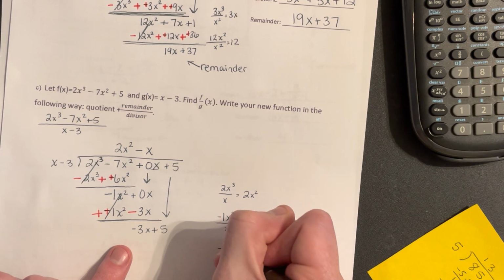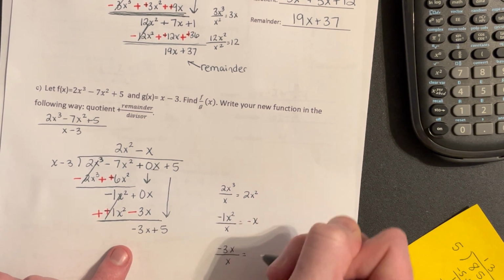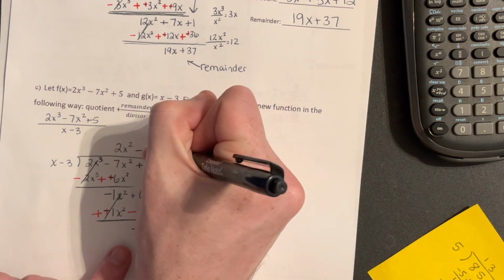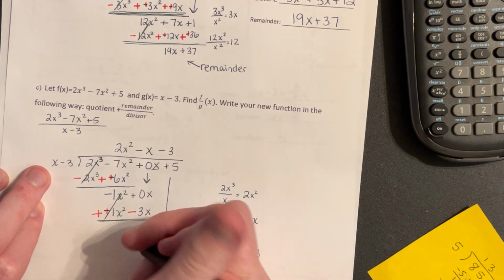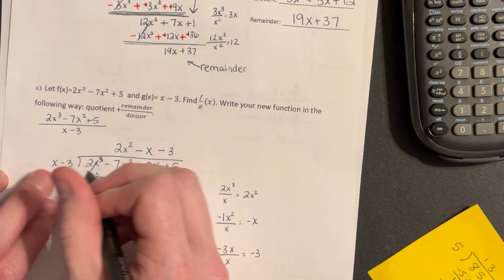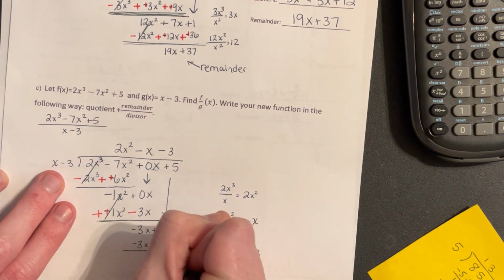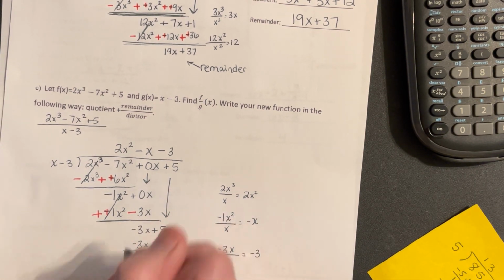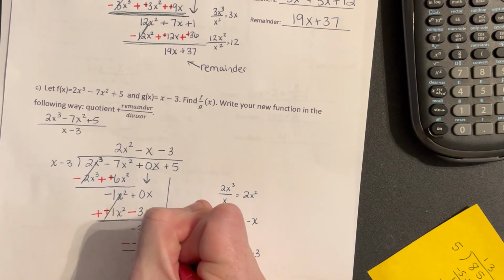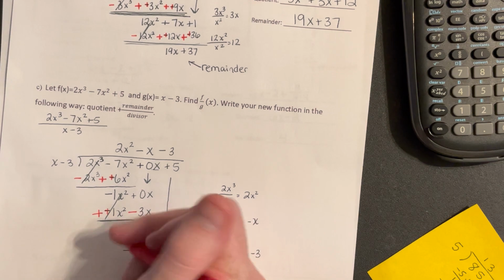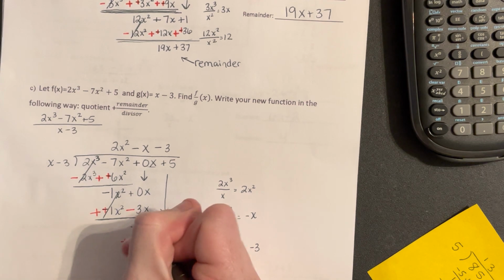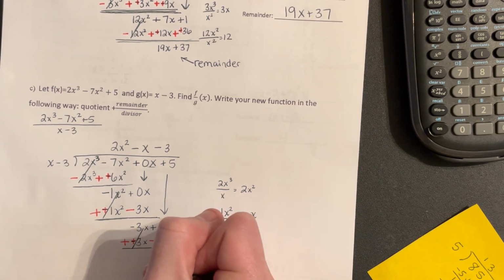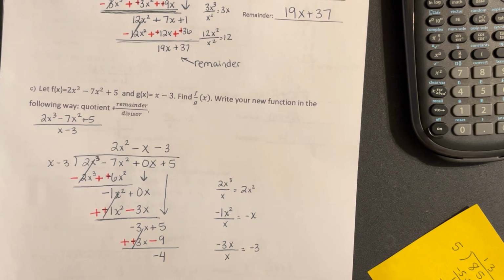Negative 3x divided by x would give me a negative 3. That's that last part there. We multiply it all the way through again, so negative 3 times x is negative 3x. Negative 3 times negative 3 is a positive 9. We draw that line, so I'm going to subtract and subtract. Minus a negative is plus a positive. We see negative 3 plus 3 is 0, but 5 minus 9 is negative 4. All right, there's our finished process.